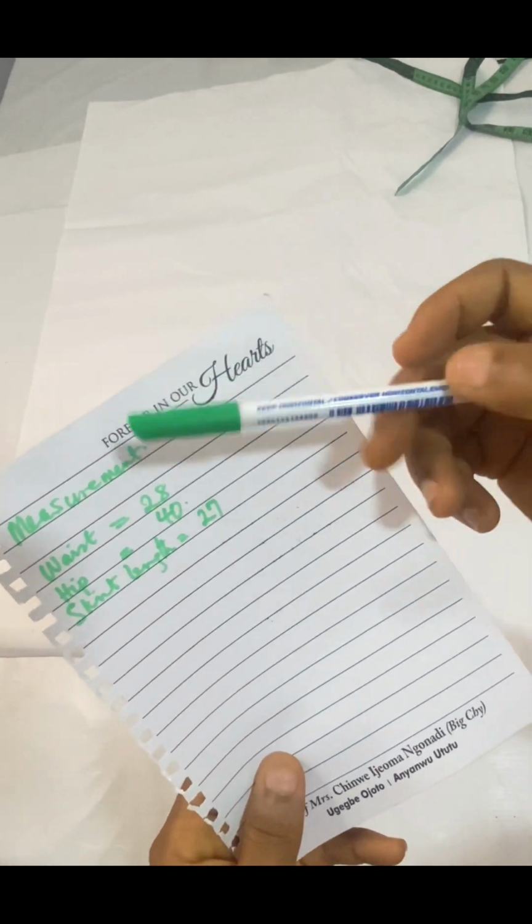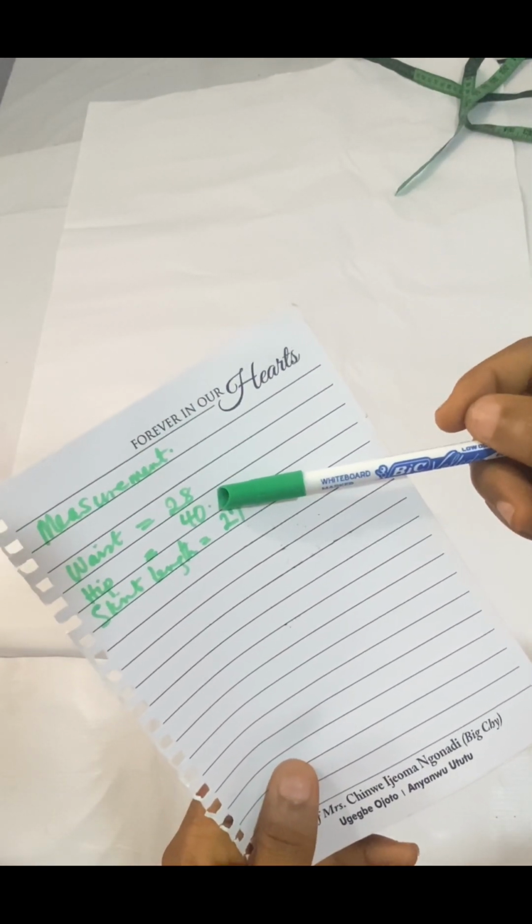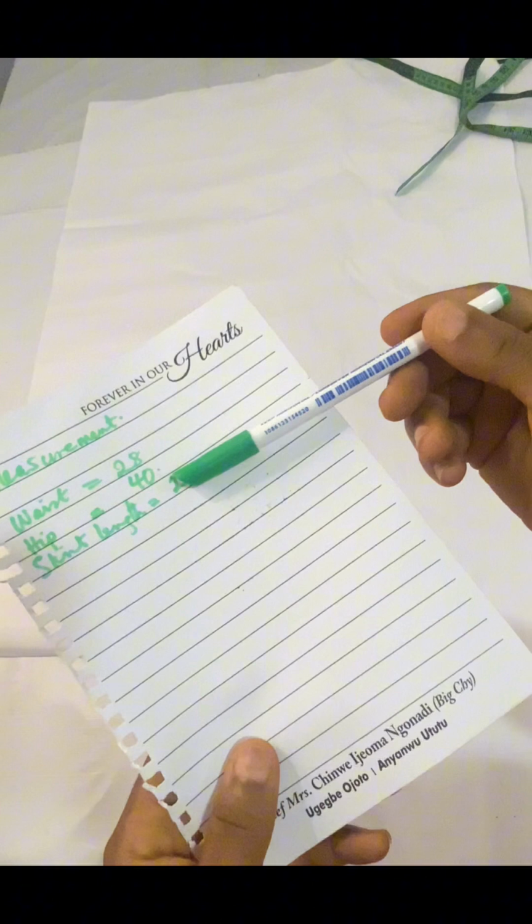You will need your waist measurement, your hip, and your skirt length. So let's get started.